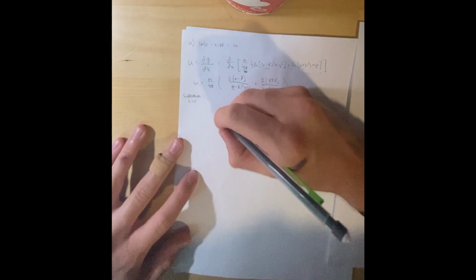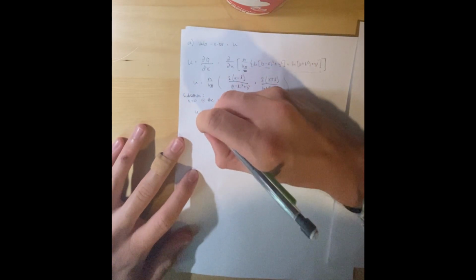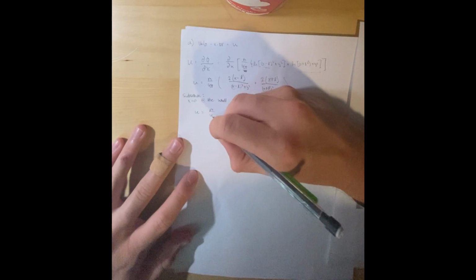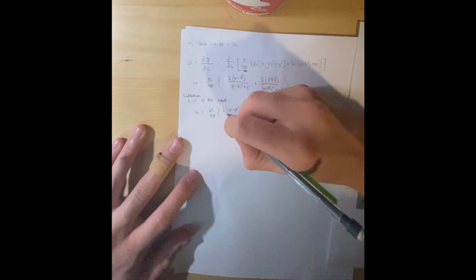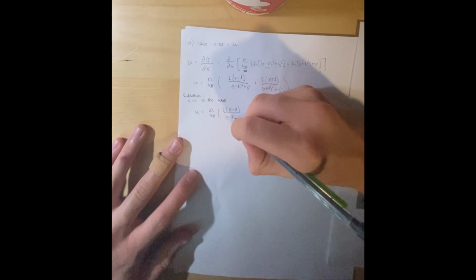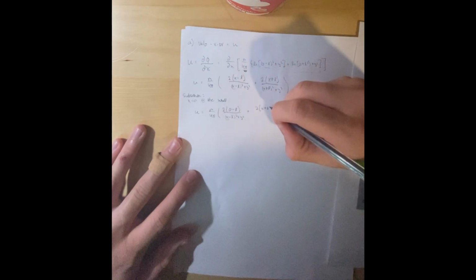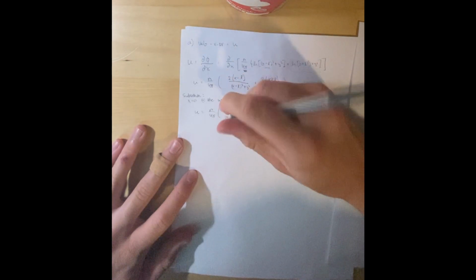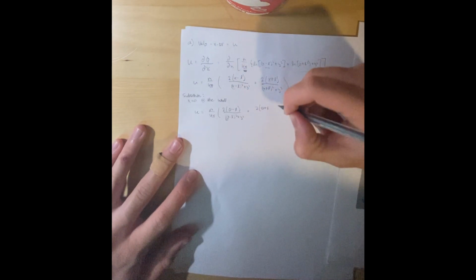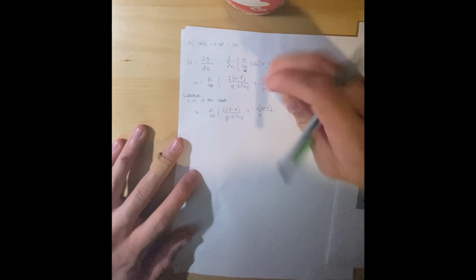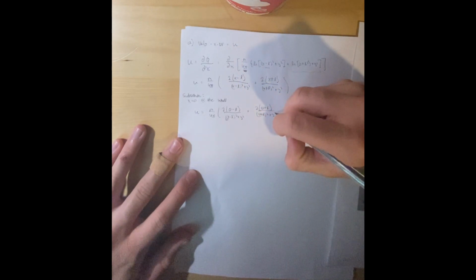So x equals 0 at the wall, and we're going to go ahead and substitute that in. u equals m over 4 pi times 2 times (0 minus l) over (0 minus l) squared plus y squared plus 2 times (0 plus l) over (0 plus l) squared plus y squared. Oh wait, I forgot to substitute these zeros in.